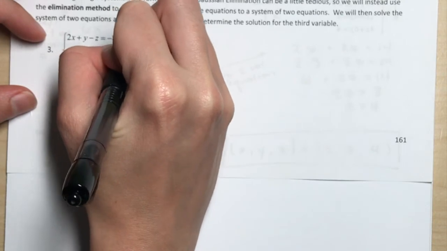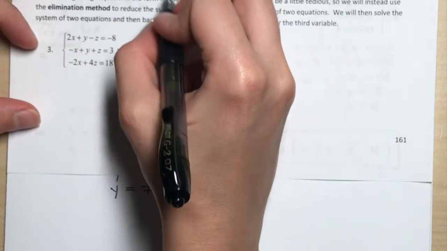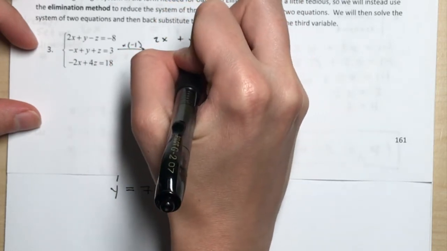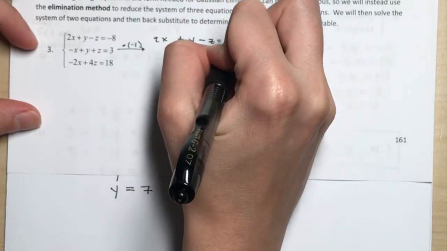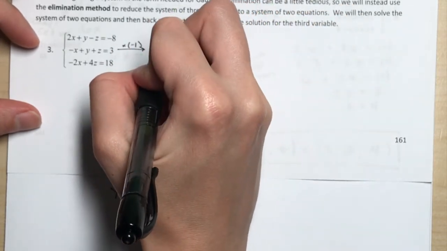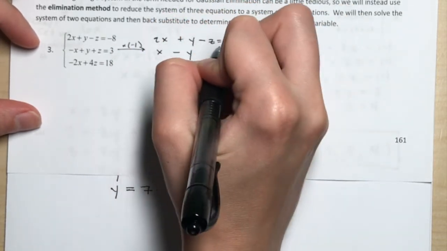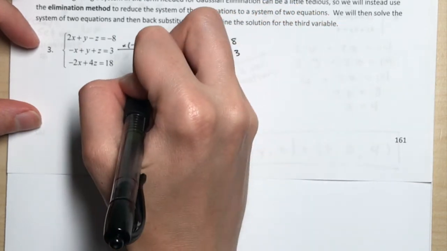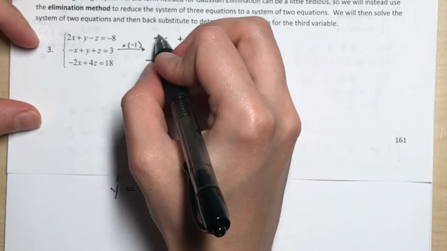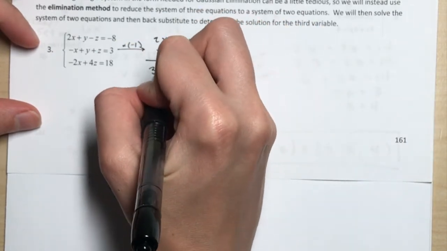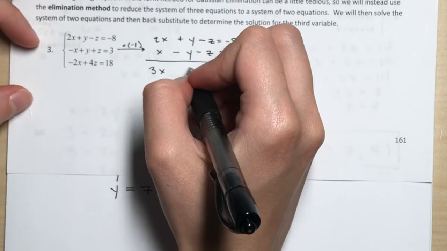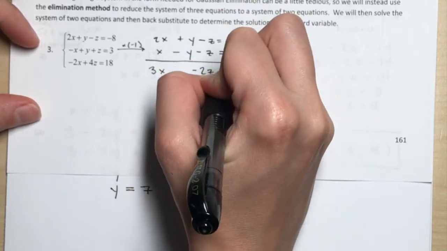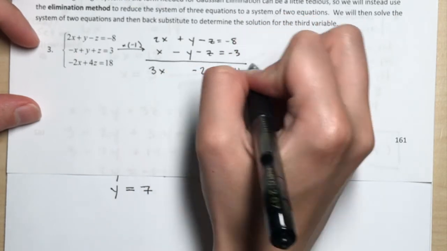So I'm going to just choose this second one just because. So I've got 2x plus y minus z equals negative 8. This second equation is going to become x minus y minus z equals negative 3. I add, I get 3x plus 0 minus 2z equals negative 11.